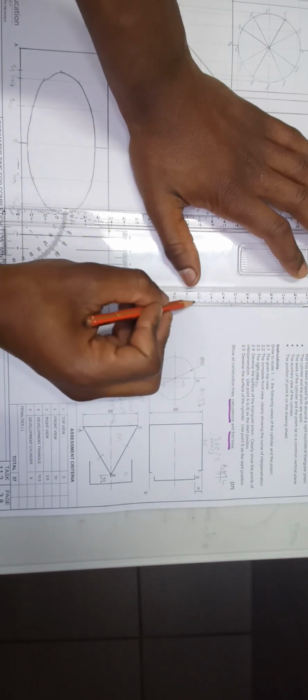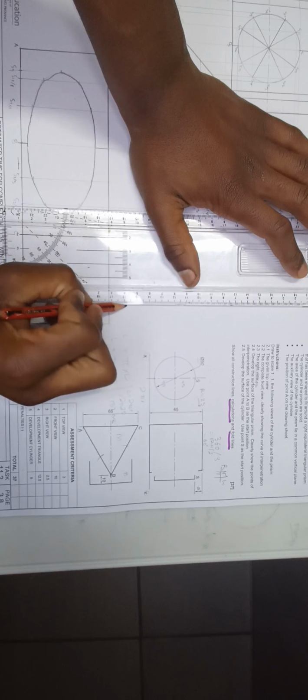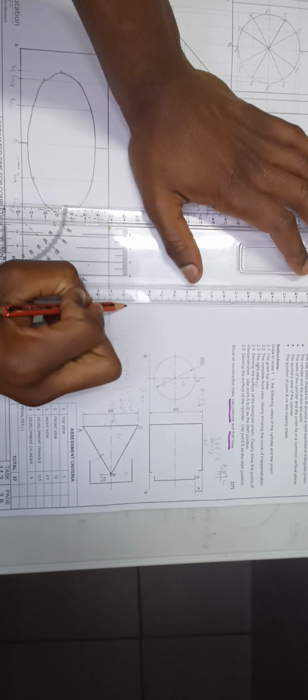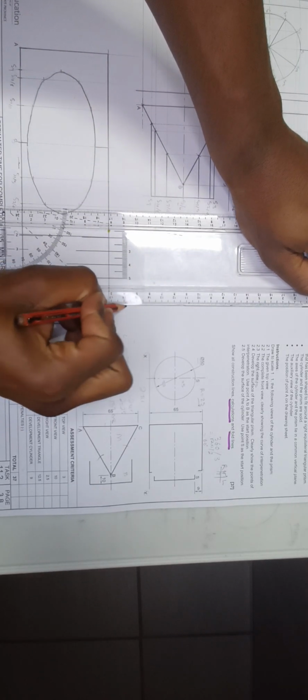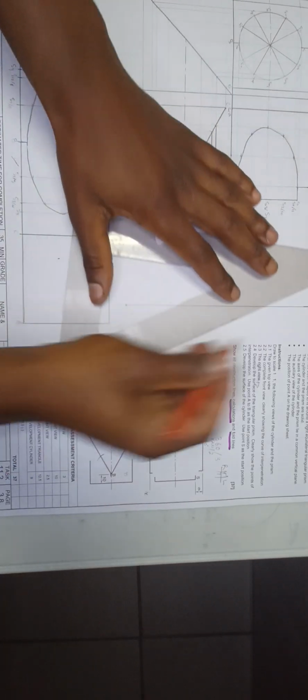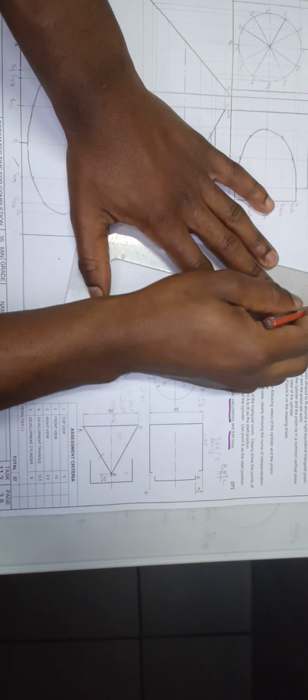So 100 is here, 110, 120, 130, 140, 157.08. Yeah, approaching 158 there. Okay, and then now you also need to create another line here at any angle. Okay, and then you divide this line into 12 equal parts.